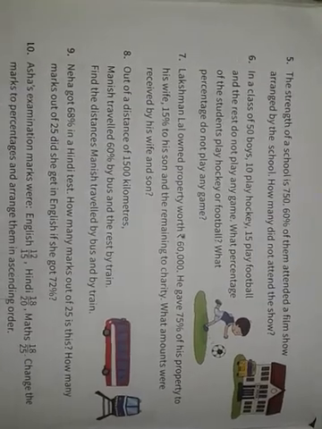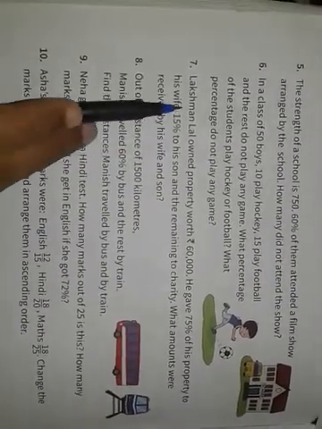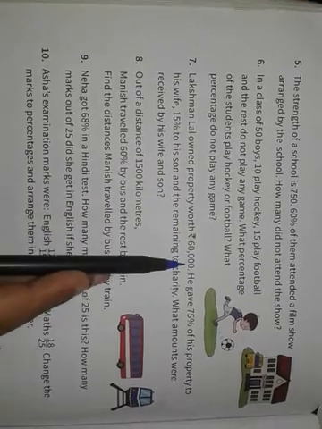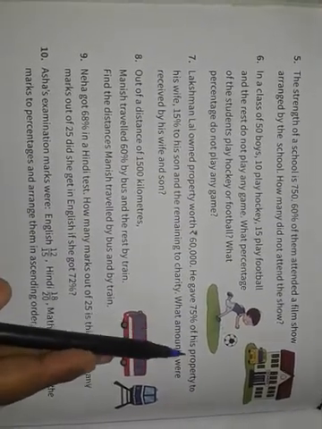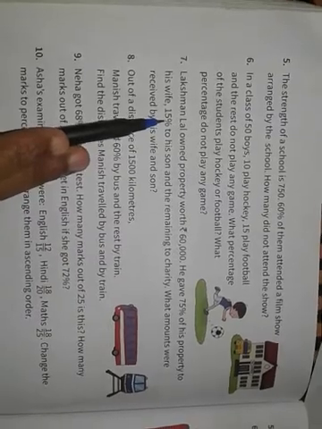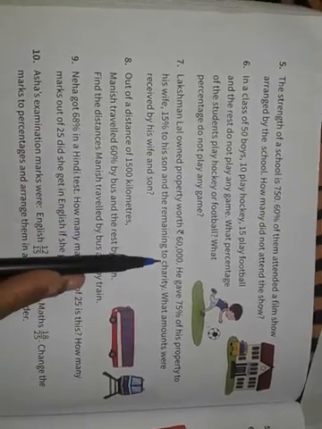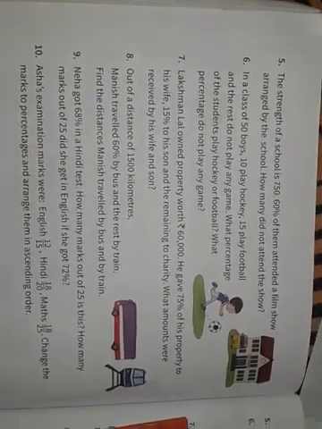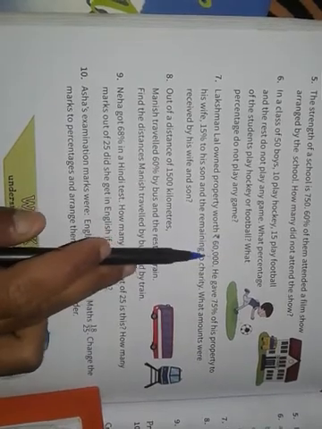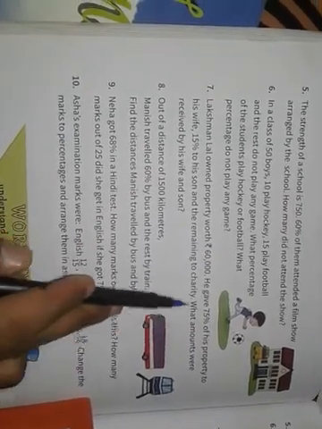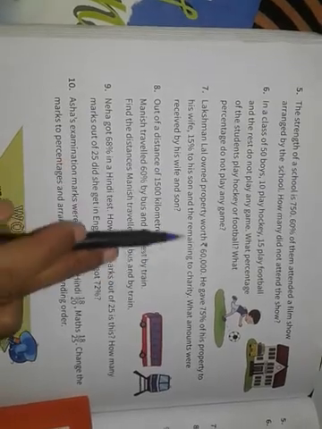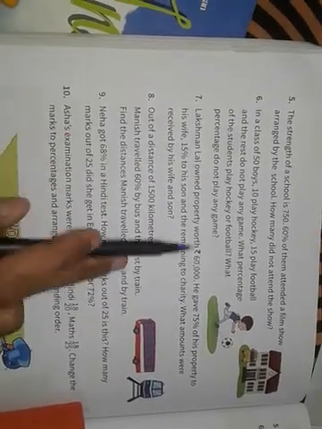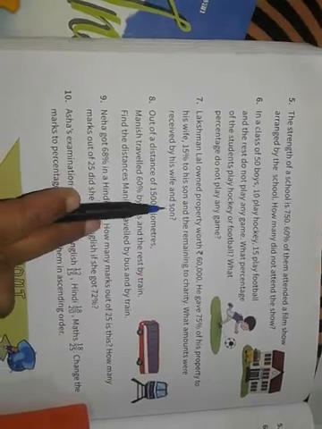So here I choose question number 7. First we read question number 7. Lakshman Lal owned a property worth rupees 60,000. He gave 75% of his property to his wife, 15% to his son, and the remaining to charity. What amount was received by his wife and son? So what you have to do: we find 75% of 60,000, and we get the amount received by the wife, and we find 15% of 60,000, the amount received by the son.